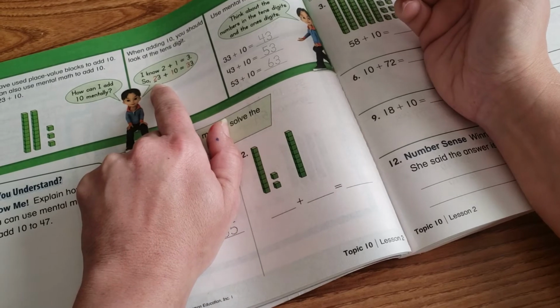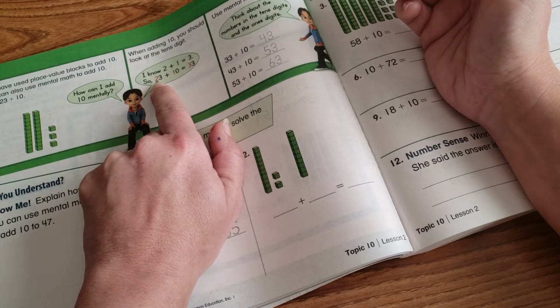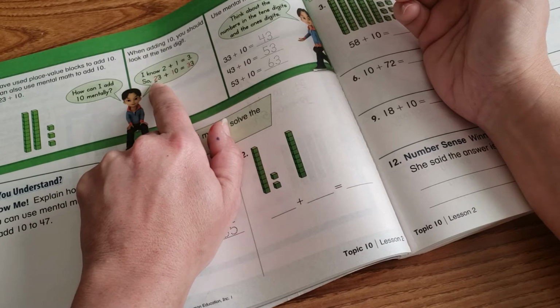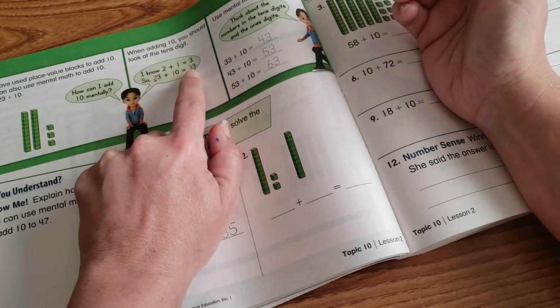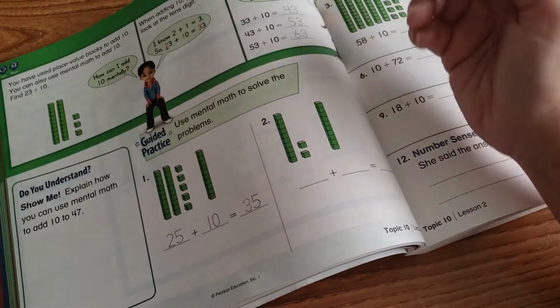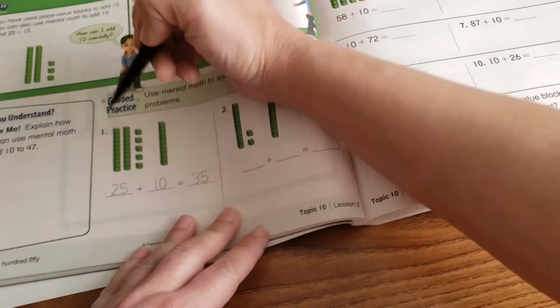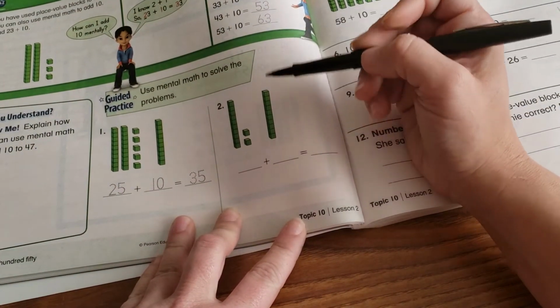So we're going to add 10 more. The only number we're changing is that tens place, because 2 plus 1 equals 3. So our ones stay the same. Okay. When we go through, number 1 is done for you. And this one we're going to do together.